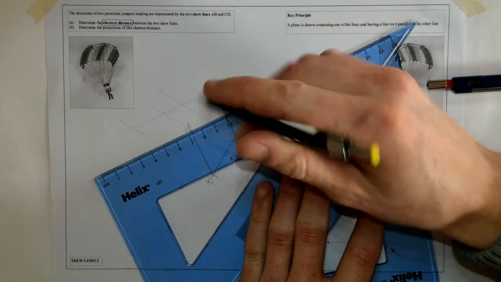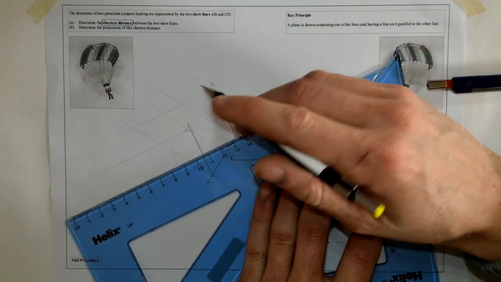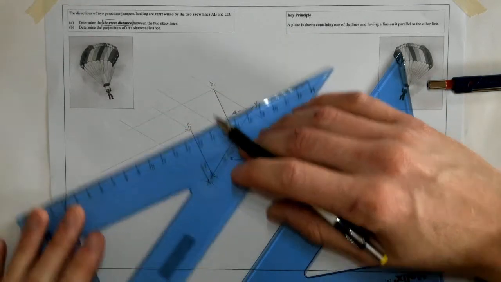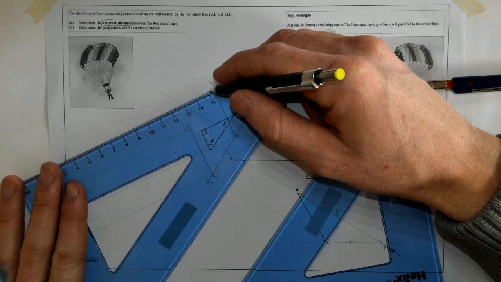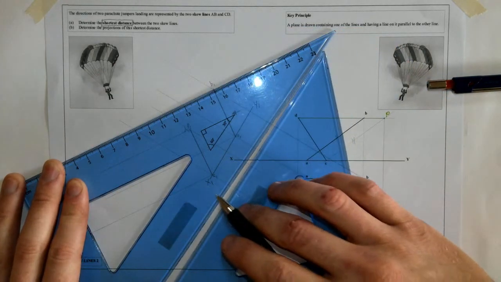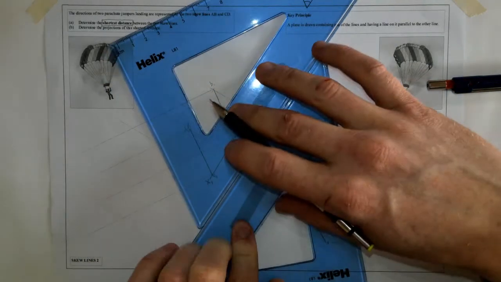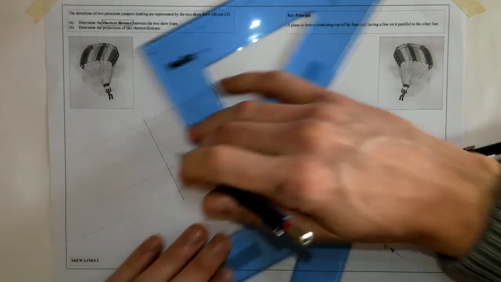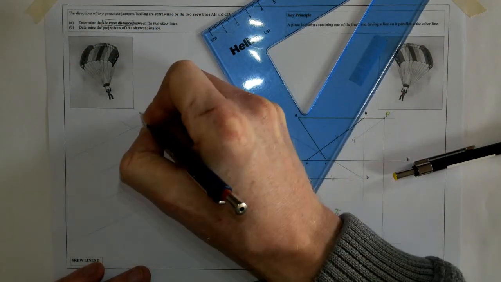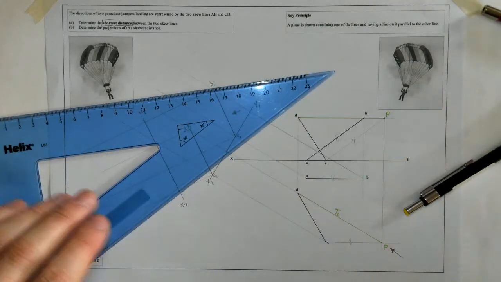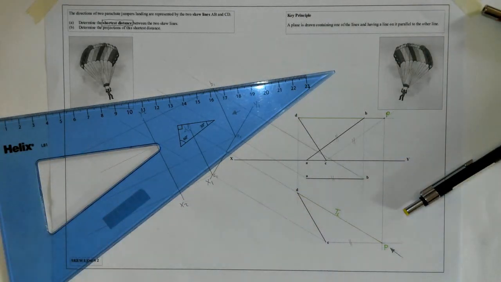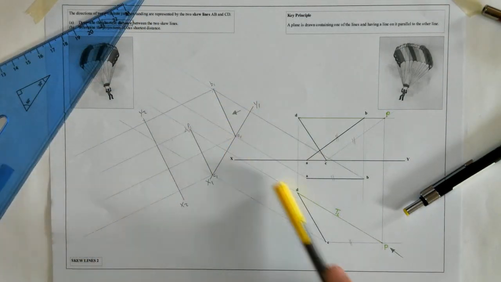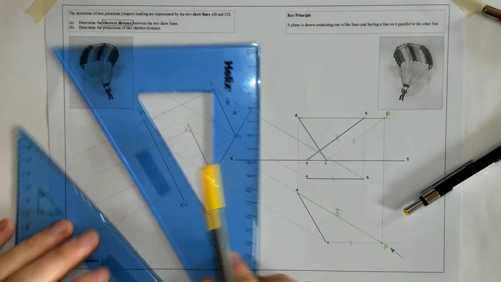So I'll project my points off to the left. And I will put in my x2, y2. Now what I am also going to do at this stage, remember we count back our two views for our distances. So 1, 2 views back we will be measuring from the plan.